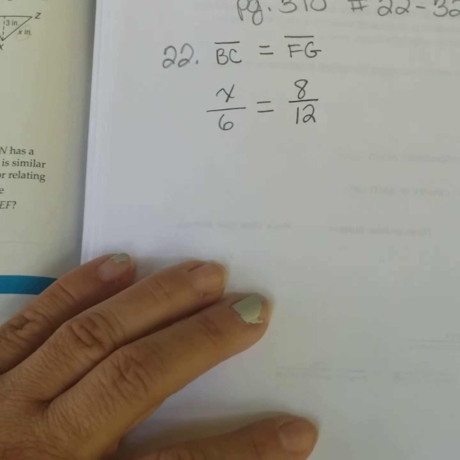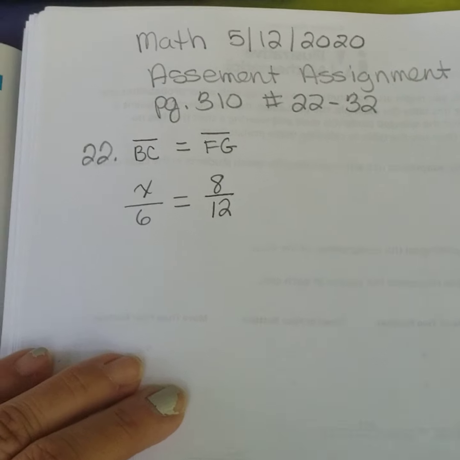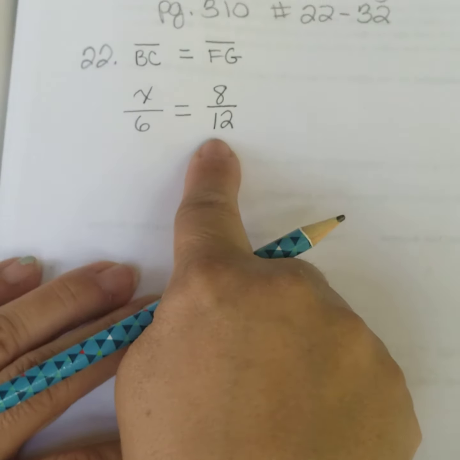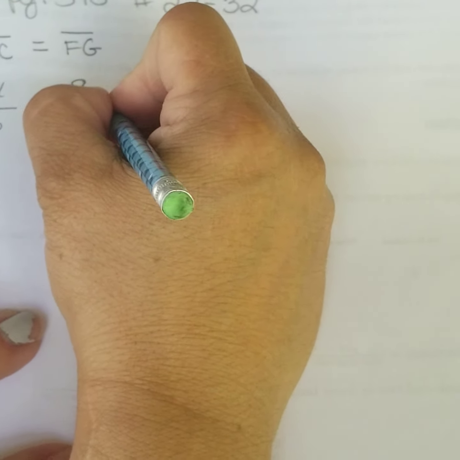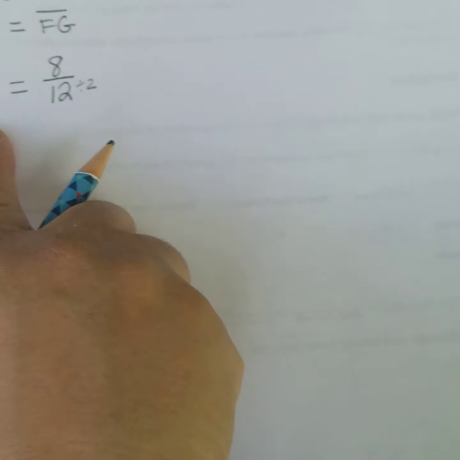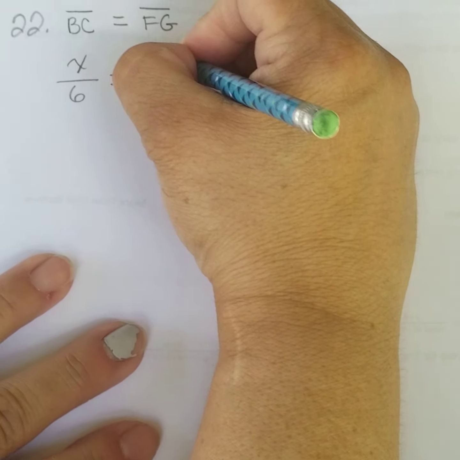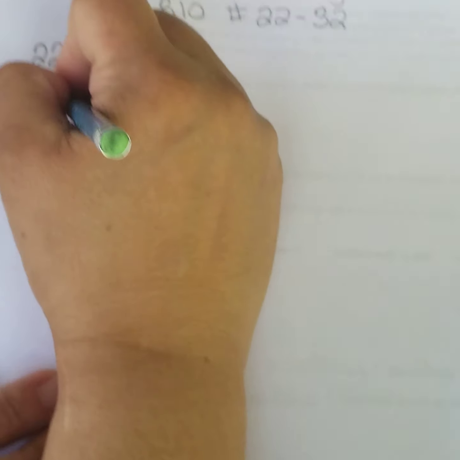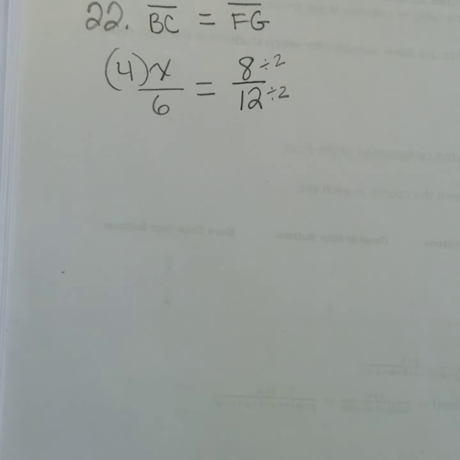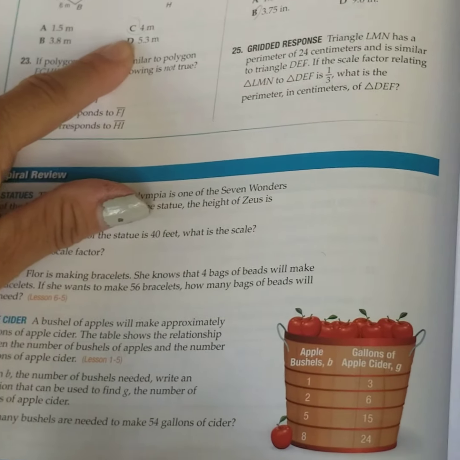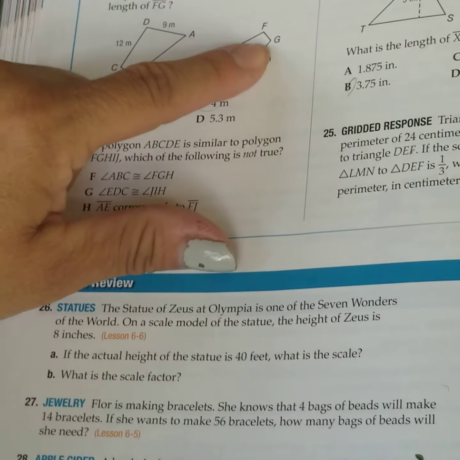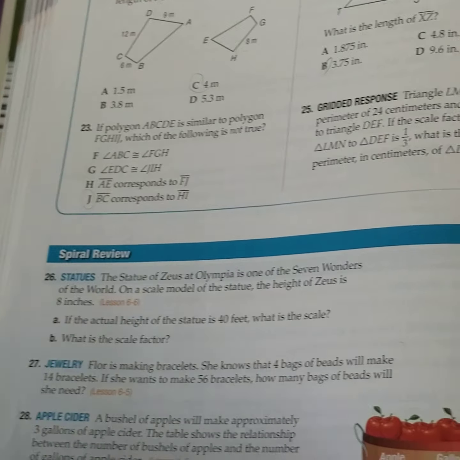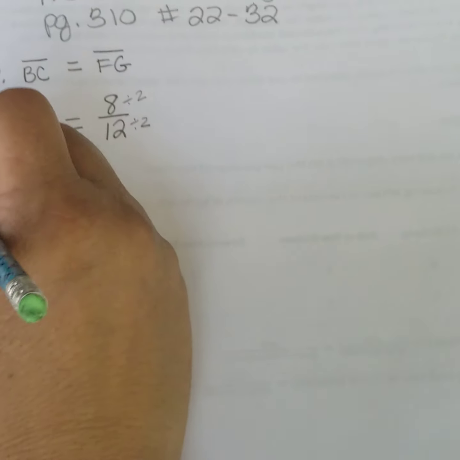Okay? What is the ratio or the relationship between these two? Well, if we divide this by 2, that gives us 6. If I divide 8 by 2, that gives me 4. So it is letter C, 4. FG is 4. Okay? Number 23.